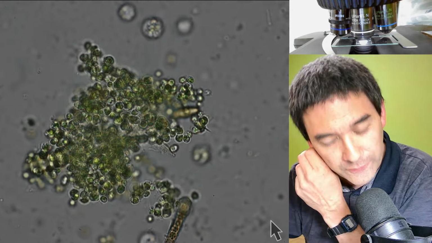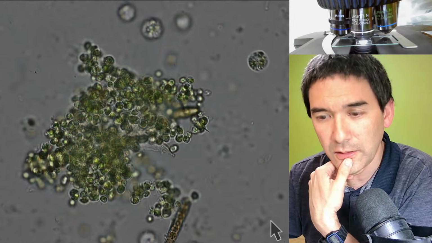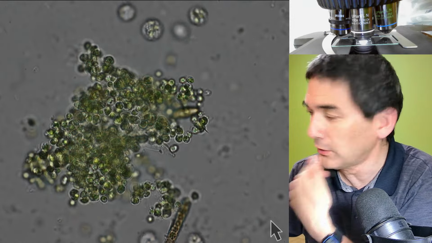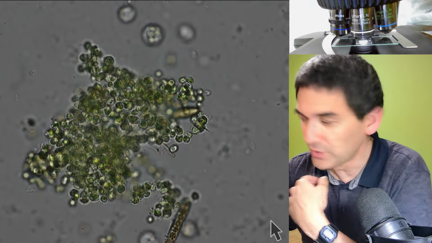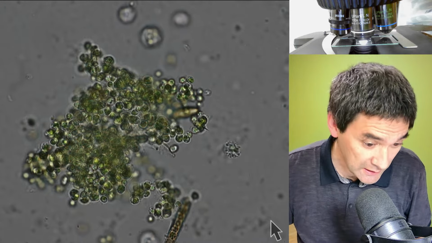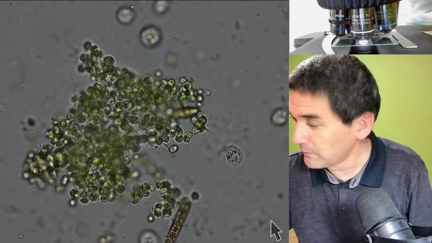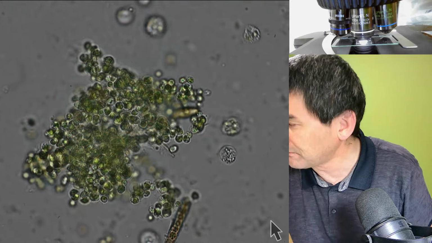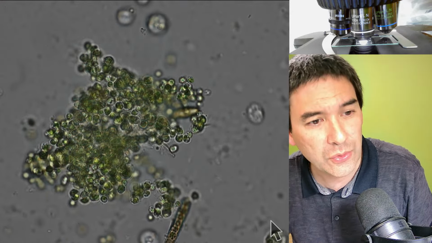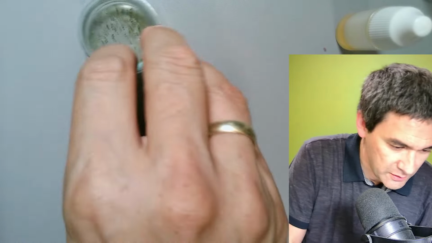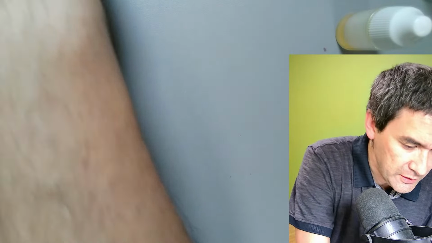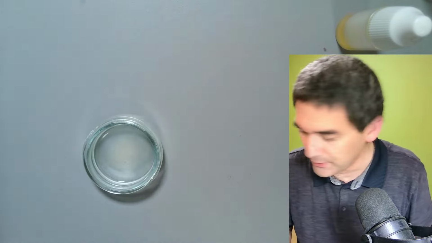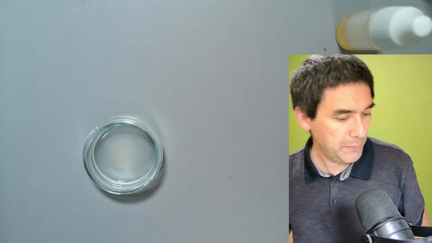So just for the fun of it, I'm going to do another slide. This was basically these algae. Let's have a look at some of the bacteria here. I can do this a little bit faster now, I guess. So this is the chlorella algae, the bacteria here, which are just resuspended in water. I'm going to change the tip.